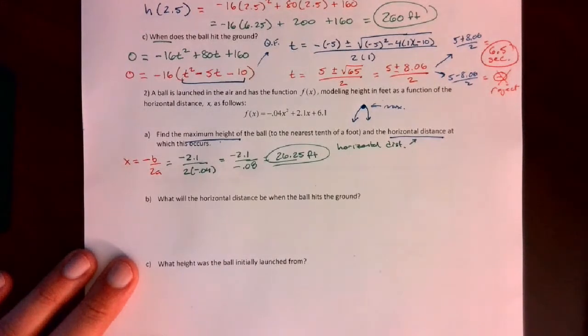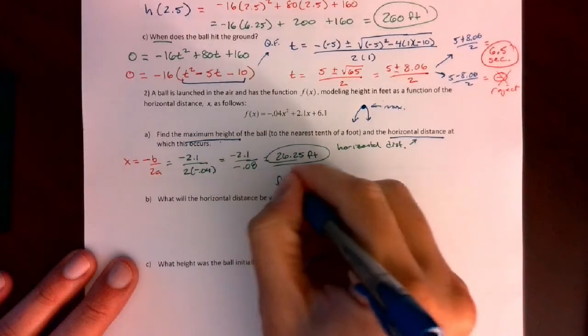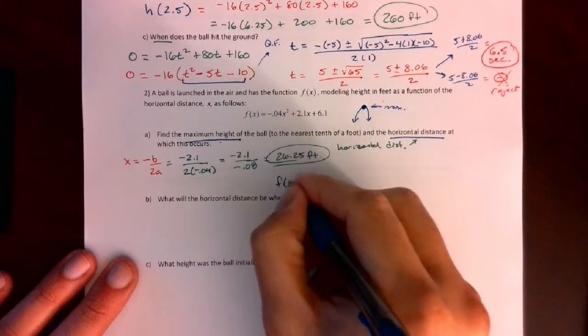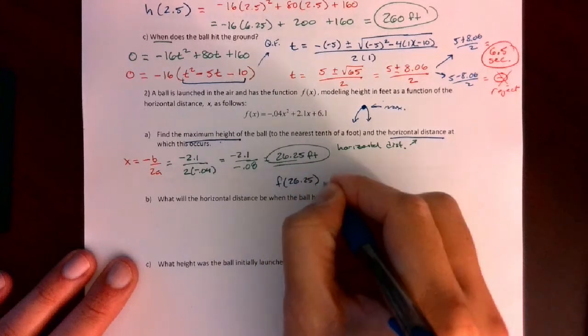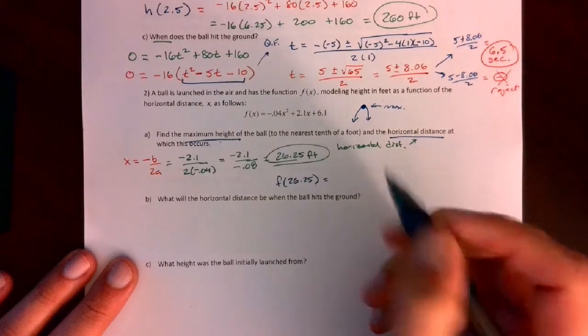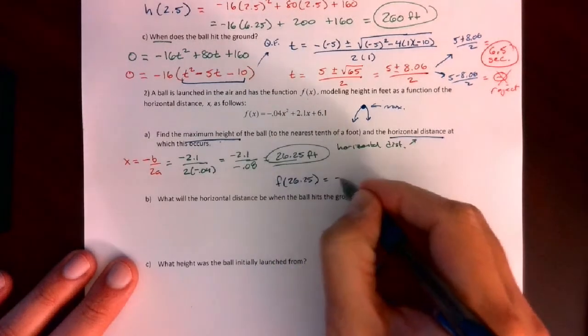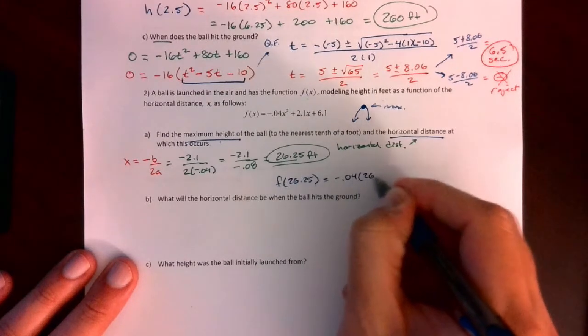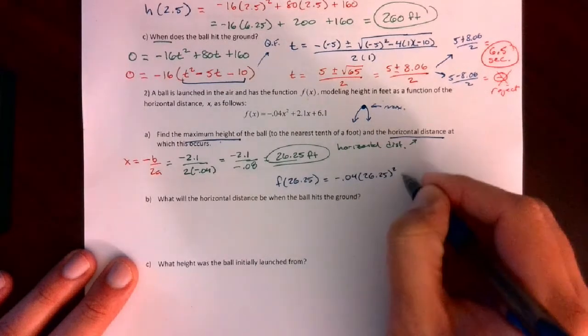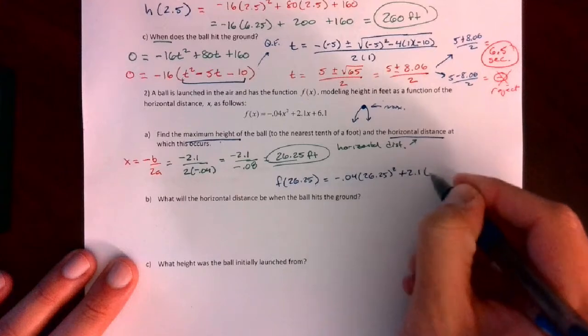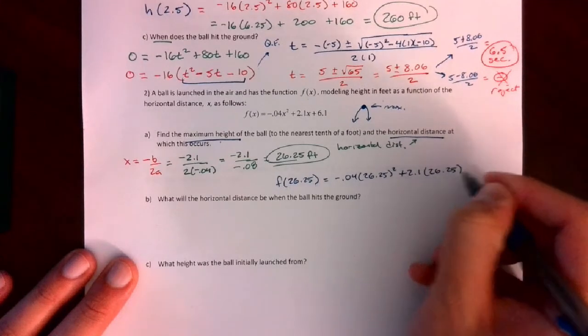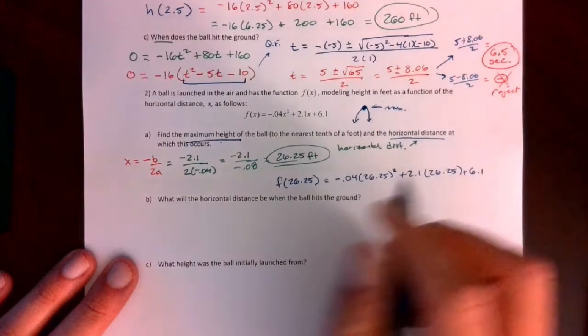We want the maximum height, though. The maximum height is the y value. So you want f of this x value, so f of 26.25. Which means you're going to be subbing it into this formula. So you have negative 0.04 times 26.25 squared plus 2.1 times 26.25 plus 6.1.